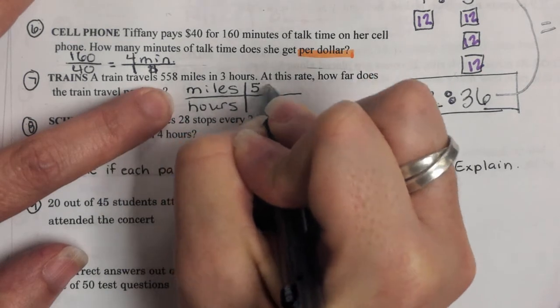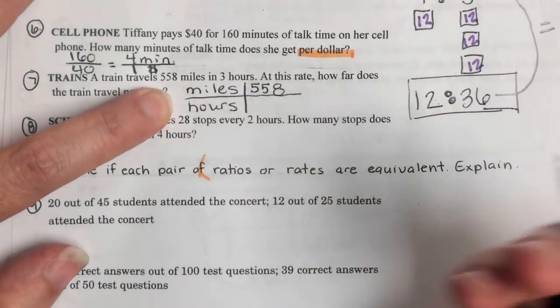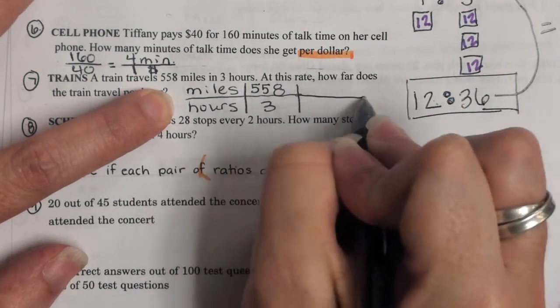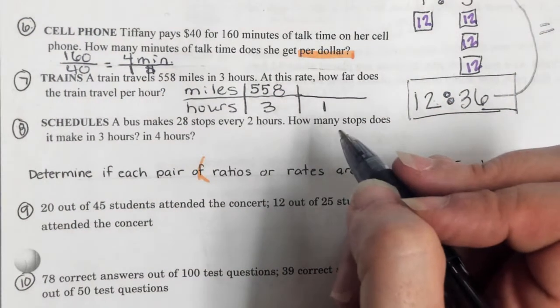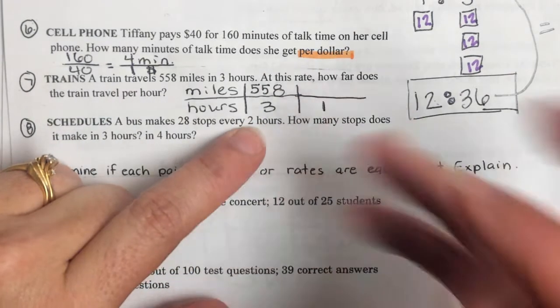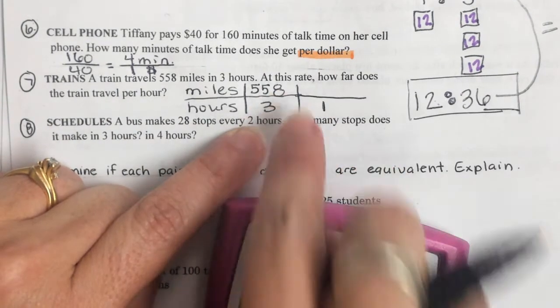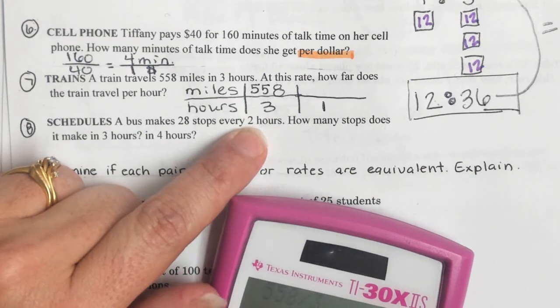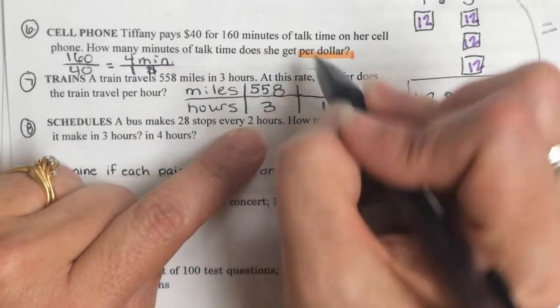But if it's 558 in 3 hours, what is it in 1 hour? 186. Okay, so I take 558, divide by 3, and I get 186. Yes.